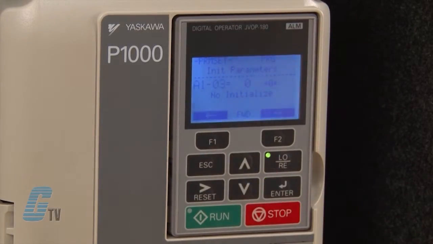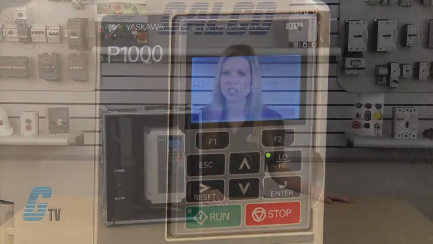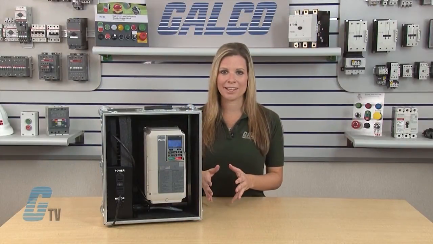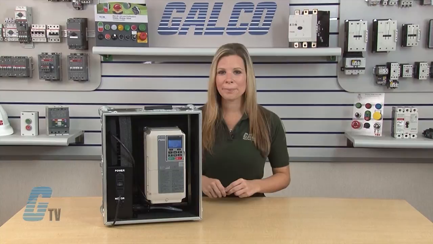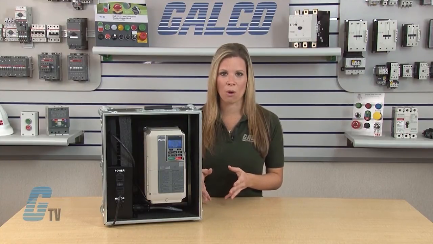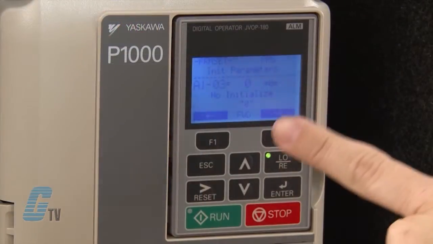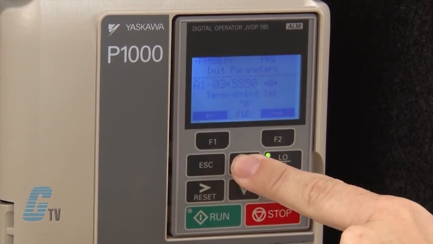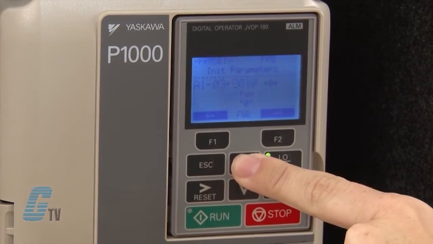I can also use the arrow keys to scroll up or down to access my desired parameter. The parameter A1-03 is the initialization mode that defines the application from general, pump, pump with PI control, fan, and fan with PI control. To set up a fan with PID control, I will scroll to 8011 and hit enter to save.